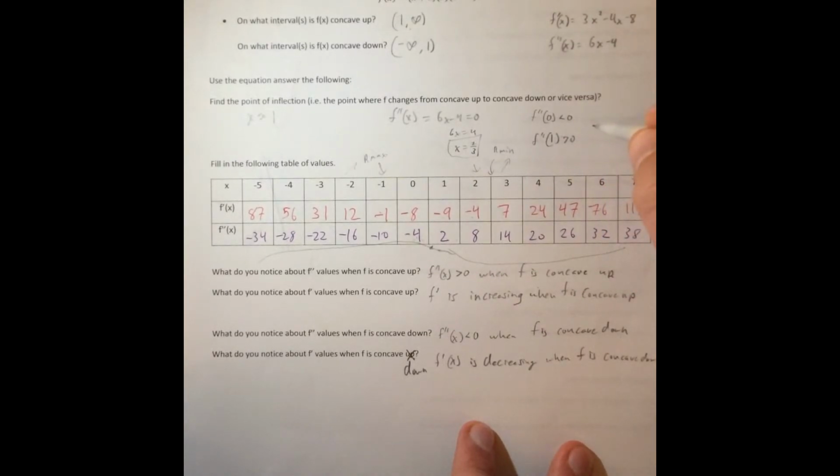So we can say f has a point of inflection at x equals 2/3 because f double prime changes signs. So that's where the point of inflection occurs.